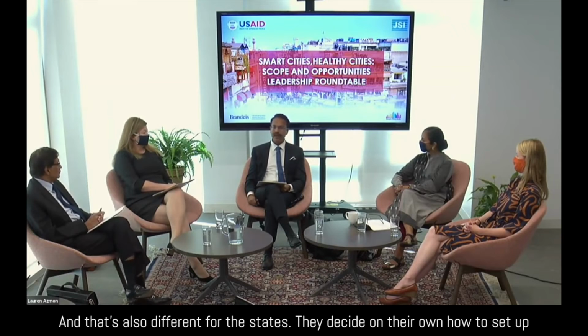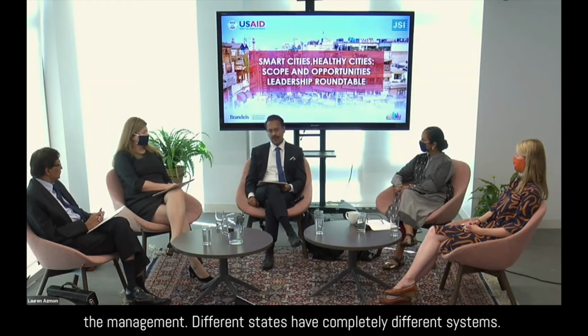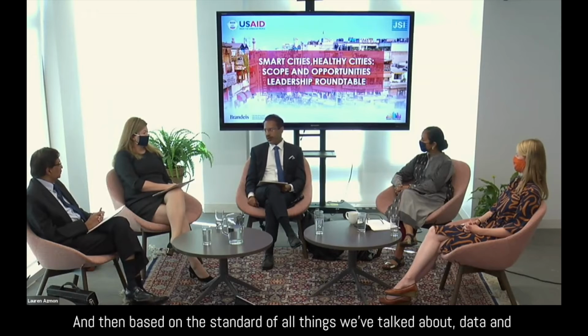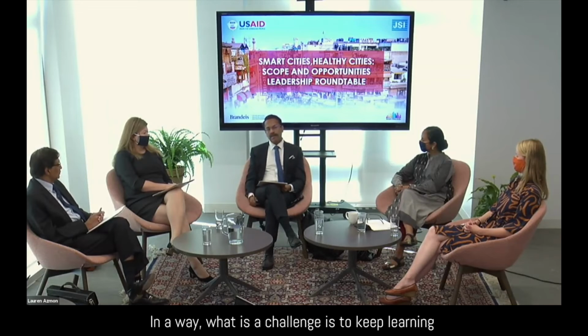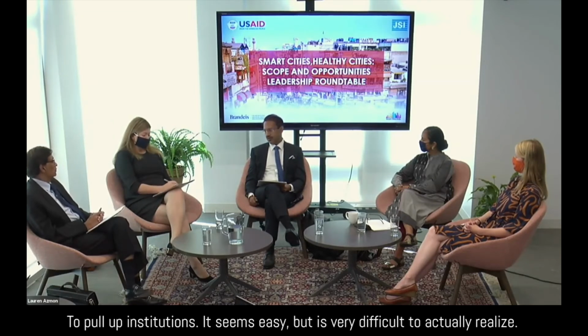It's not really mandatory for the states to do that, so different states have rolled it out differently, and based on which state you're talking about, like Kerala, different outcomes have panned out. In a way, what's probably needed is to create learning institutions. It seems easy, but it's very difficult to do.